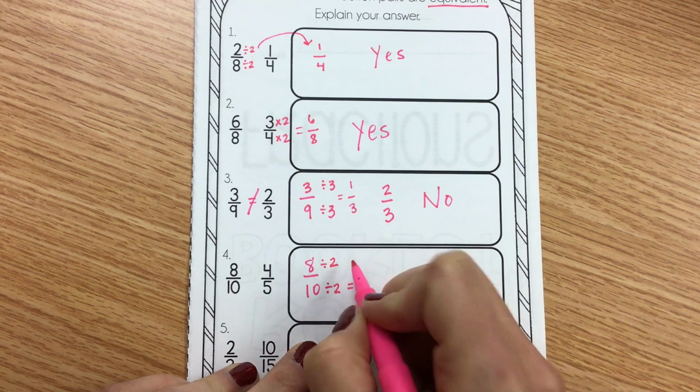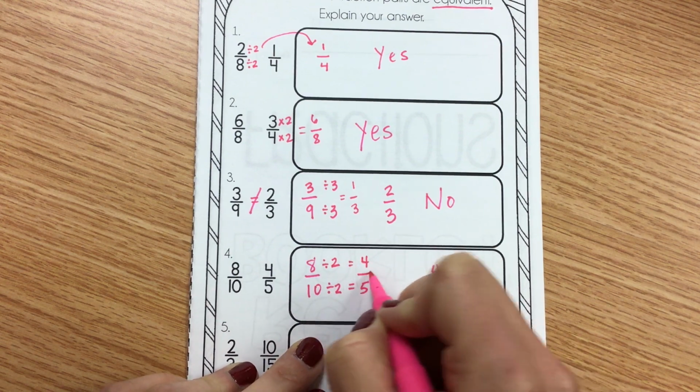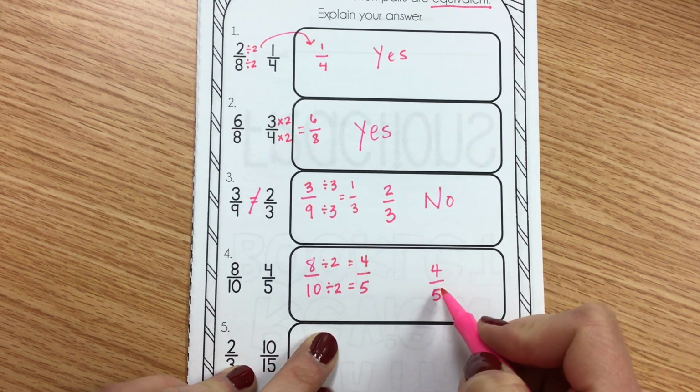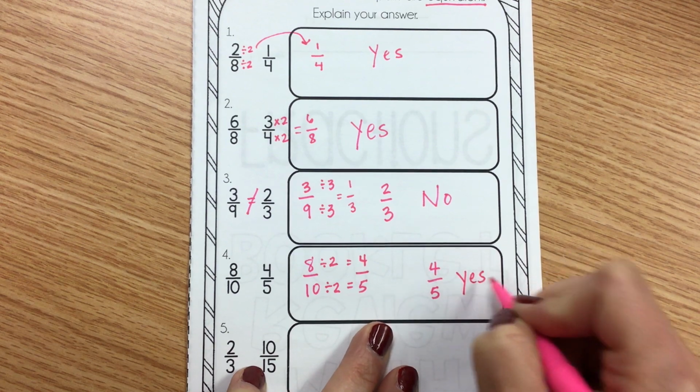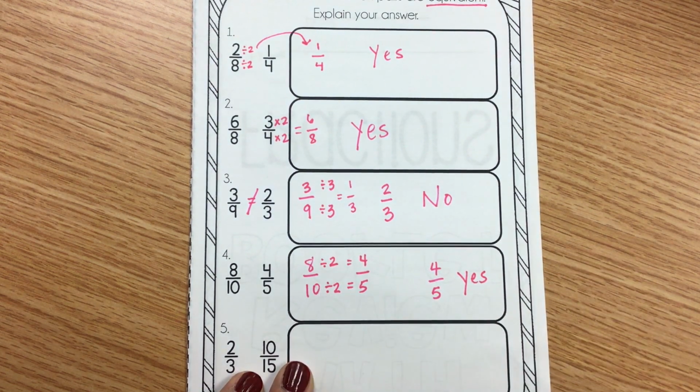8 divided by 2 gives me 4. So 4/5 is the same thing as 4/5. So yes, these fractions are equivalent.